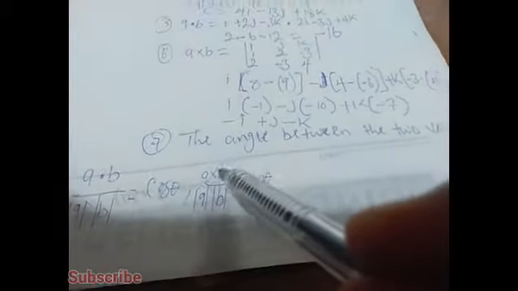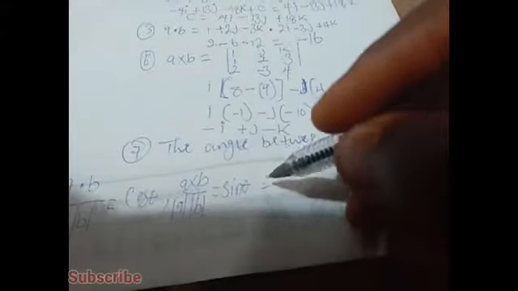We've been using a dot b, and we can still use it, so let's use a dot b.